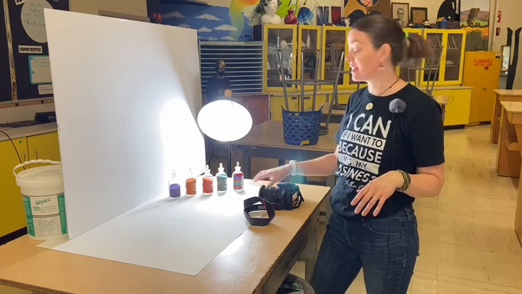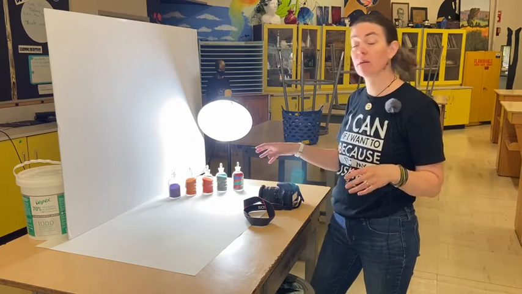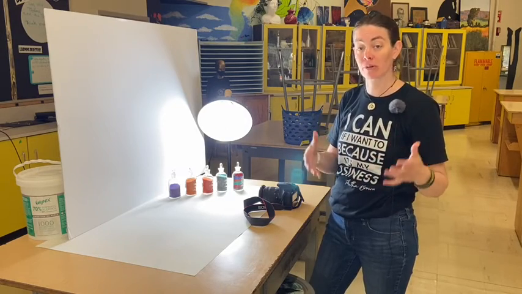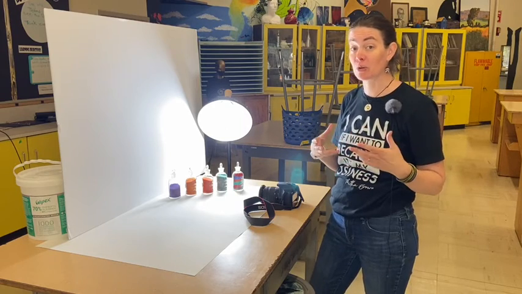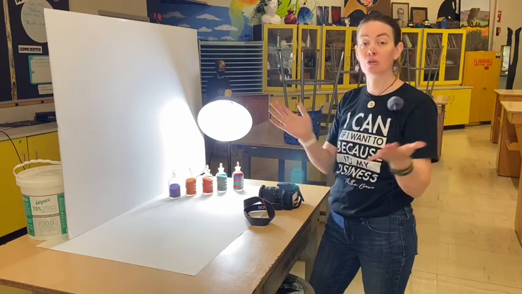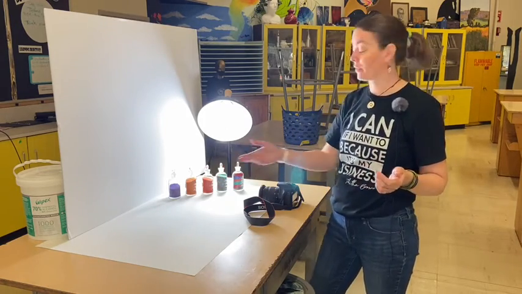I'm going to be using this setup for man-made rhythm. Now remember, rhythm is an element that is repeated within an image, right? It creates a sense of rhythm. So it's not quite pattern. Pattern is predictable, and it's a little more specific than unity, which is just having something that unifies the whole image, right? So this could be unity, but it also is rhythm, all right?